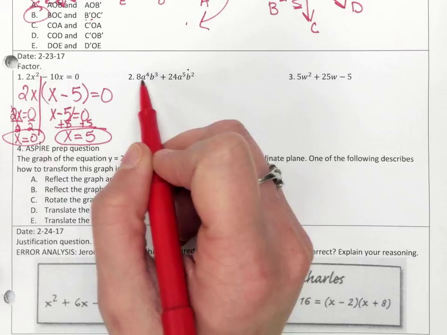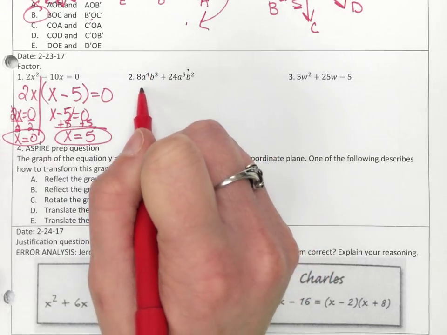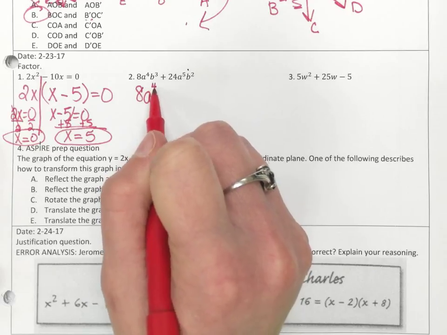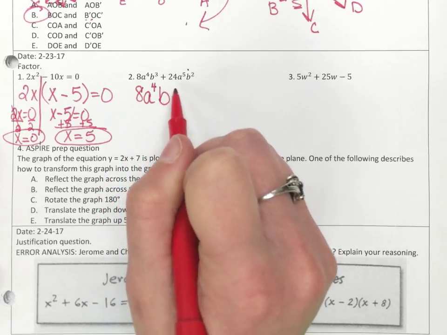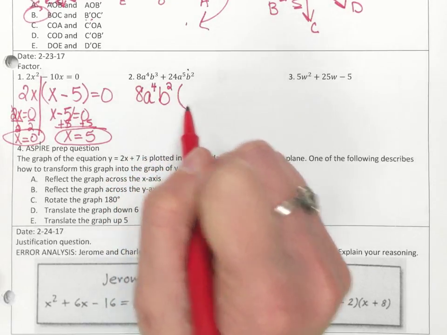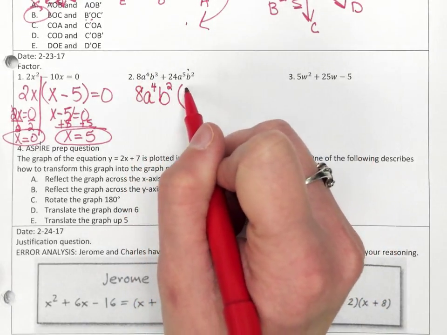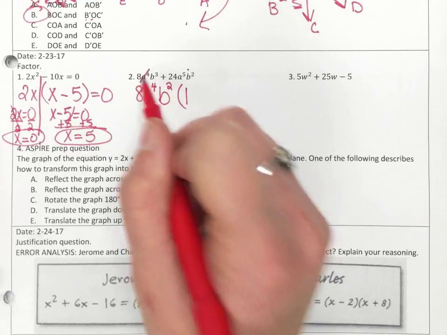What do these two have in common? What goes into 8 and 24? 8. A to the 4, Catherine. Very good. B to the 2. Very good. All right, here we go. What's 8 divided by 8? 1. You took out the A to the 4.